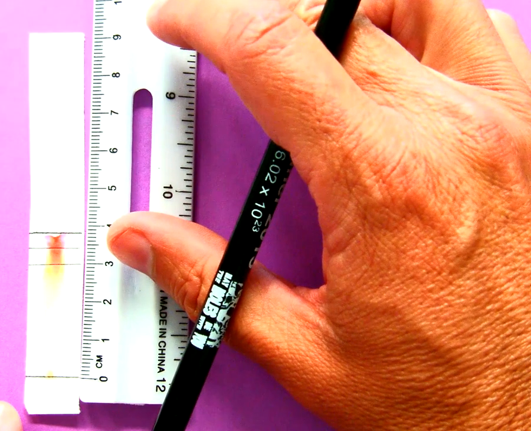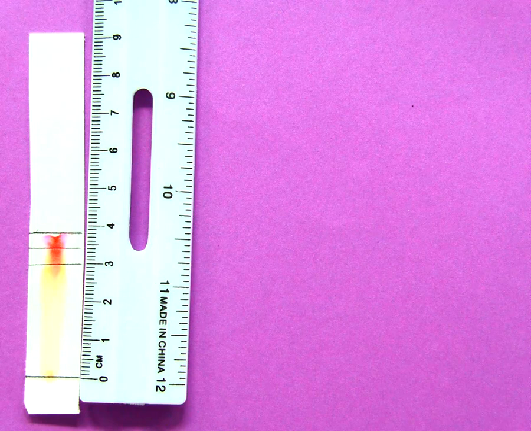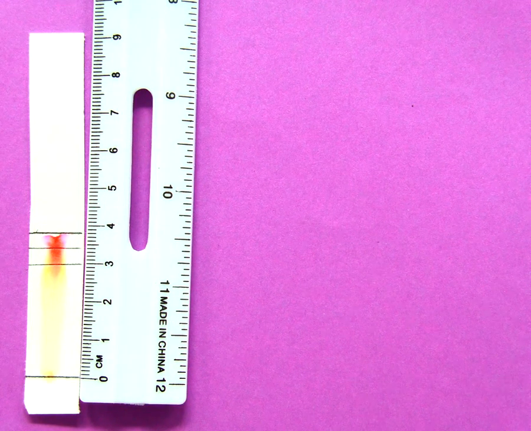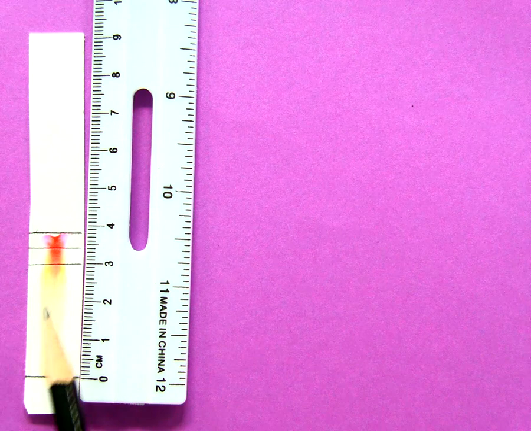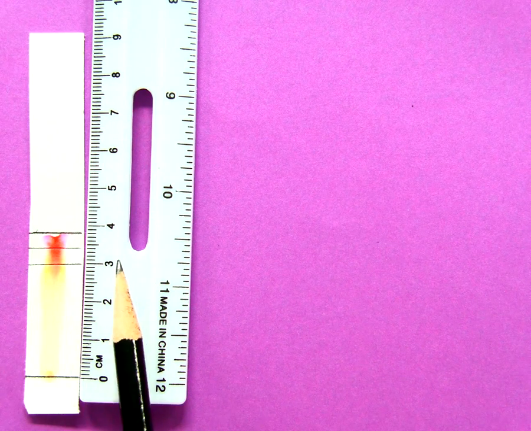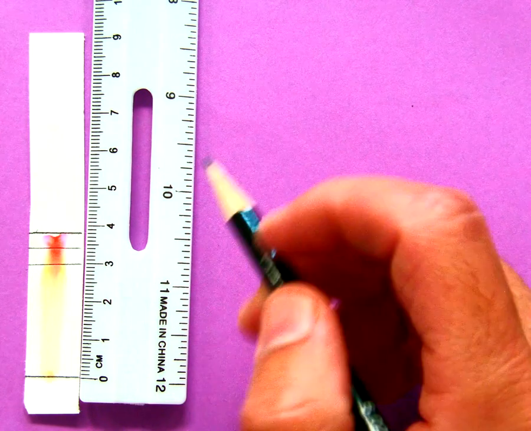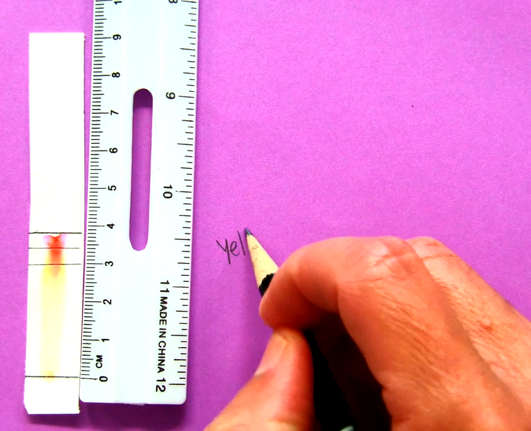So we're going to line this up with the 0. And remember that you're always going to make one guess whenever you make a measurement. So if I'm looking at the yellow right here, I can see that the yellow traveled pretty much right on the 3. So I'm going to guess that it's 3 centimeters. So I'm going to write yellow here.